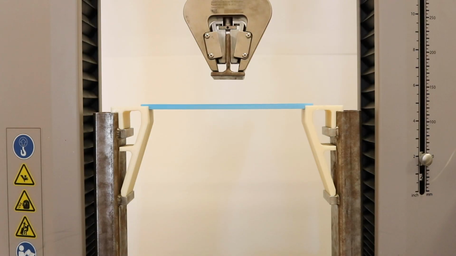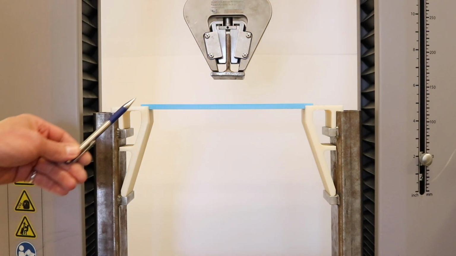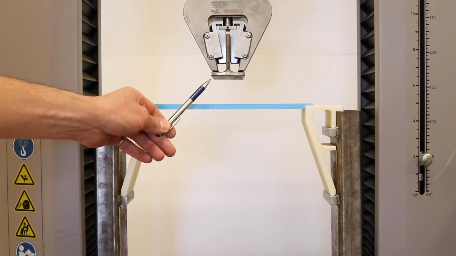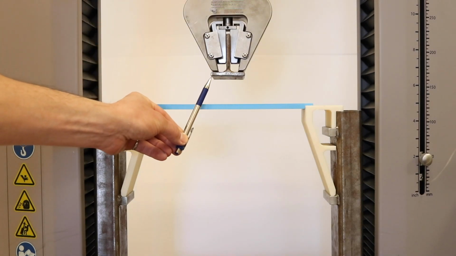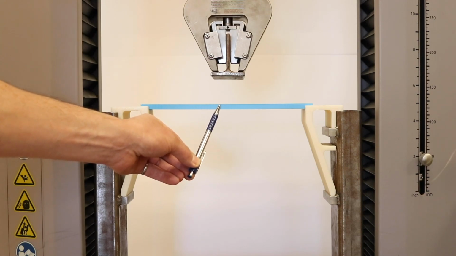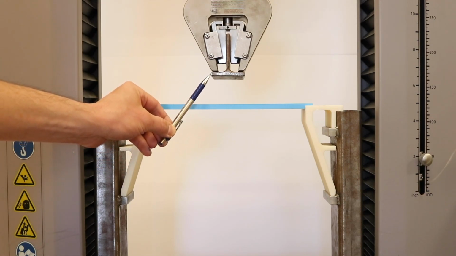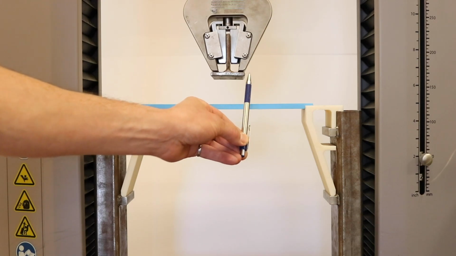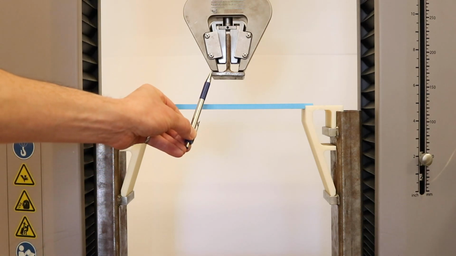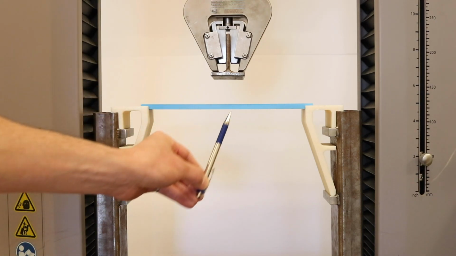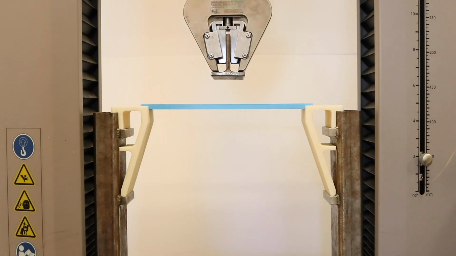So here's the loading setup that we have for these beam tests here. Within the top grip, we've got a flat plate that is going to apply a load. So the crosshead's going to move downwards, pressing this flat plate onto our beam here. And that flat plate from one side to the other side has a width of 50 millimeters. So that is the length over which the applied load is going to be distributed upon the beam.